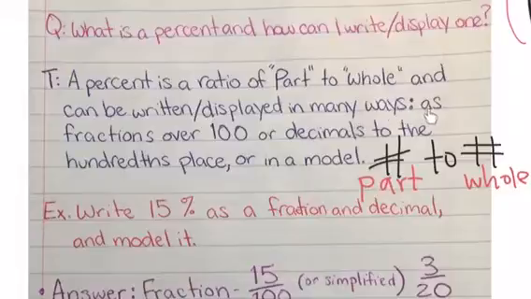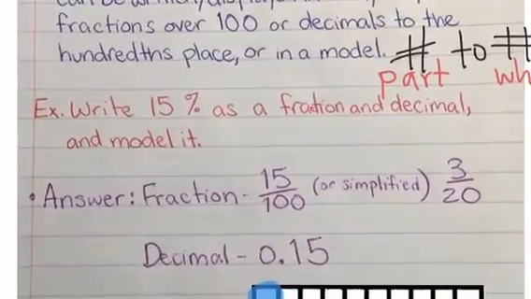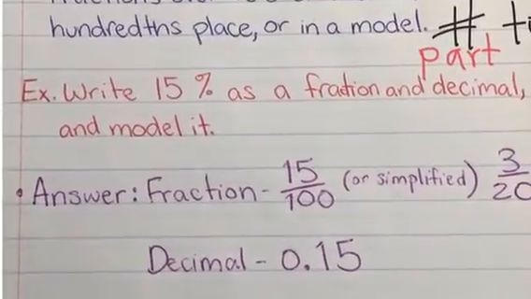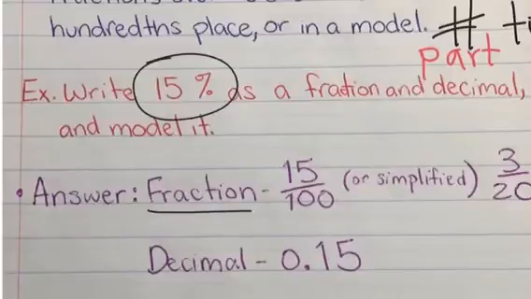A percent can be written as a fraction over 100, like I just showed you, or a decimal to the hundredths place, which we'll talk about in a second, or in a model, which we're going to show in a moment, where it's going to be really easy to see the part of a whole. Our example says, write 15% as a fraction, a decimal, and a model. So let's take our 15% here, and we'll start by writing it as a fraction.